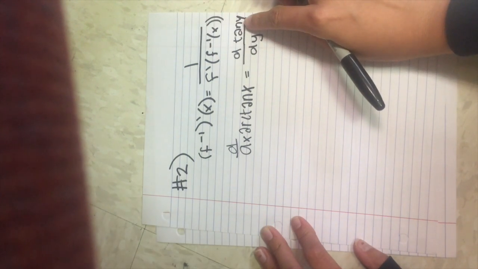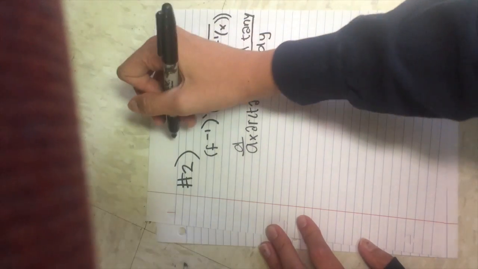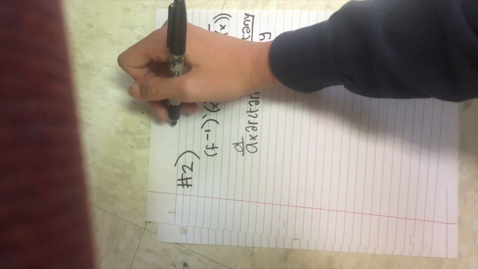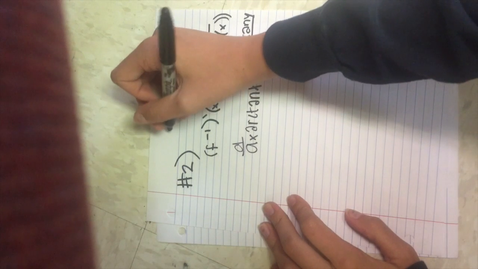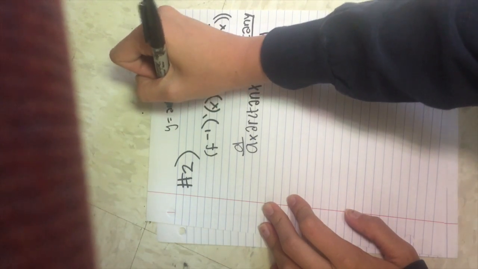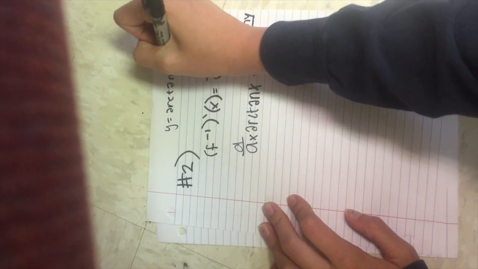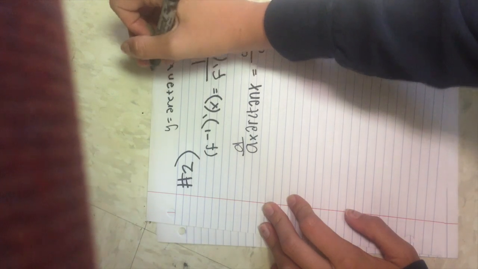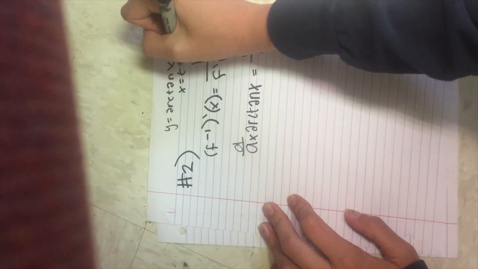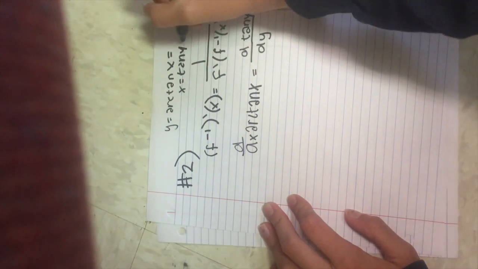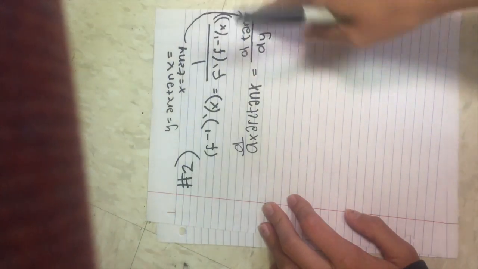And the reason it's y's here is because with an inverse, you exchange the x's and y's. So y equals arctan of x is equal to x equals tan of y. So that's why there's the y's here.